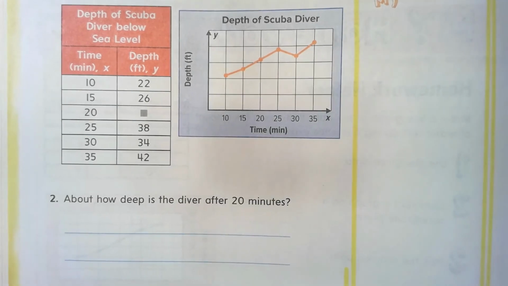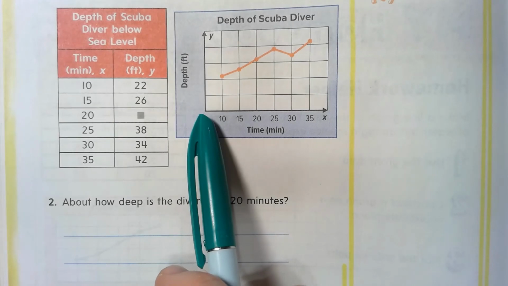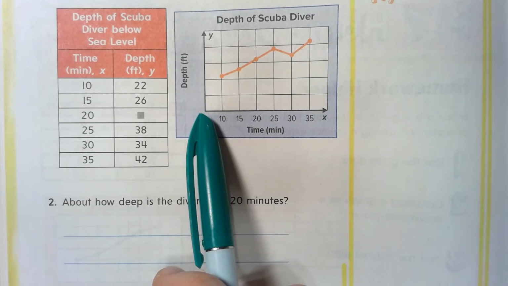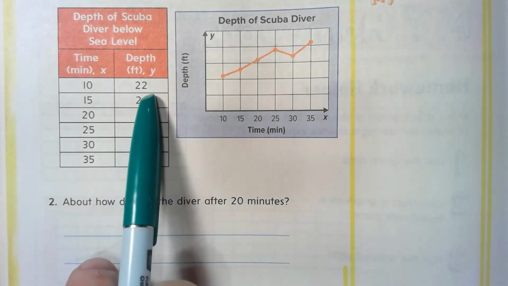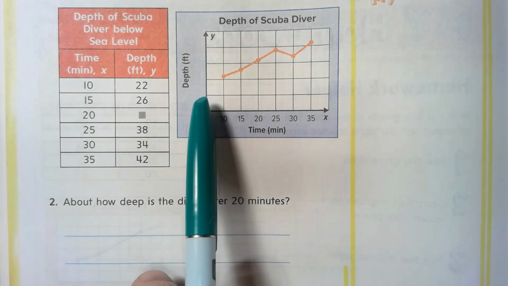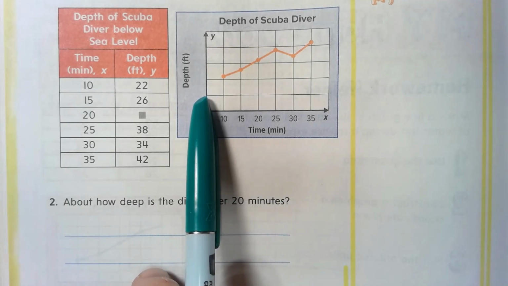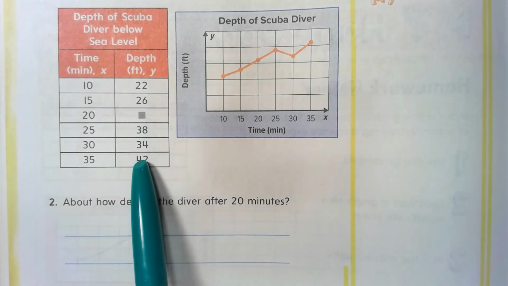So what I recommend you do is, you know that the depth is going to have to start at 0, because 0 would be at the surface level of the water. However, we don't have any data between 0 and, it looks like, the minimum is 22. So you're probably going to want to break in your graph, and you're probably going to want to start on this next line right here at 22. And you definitely need to go to at least 42.